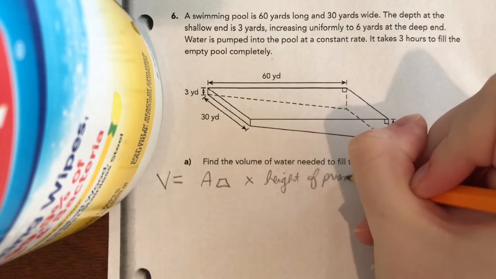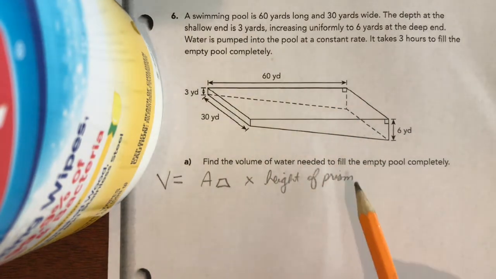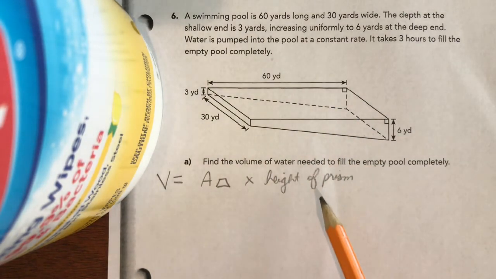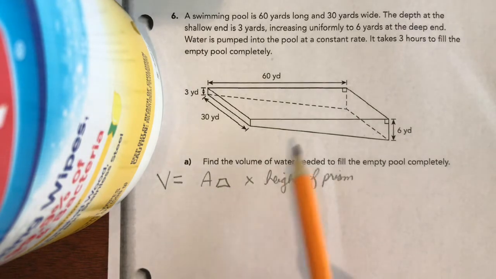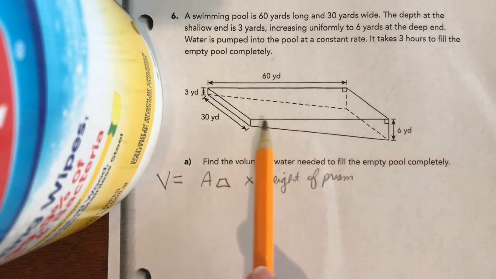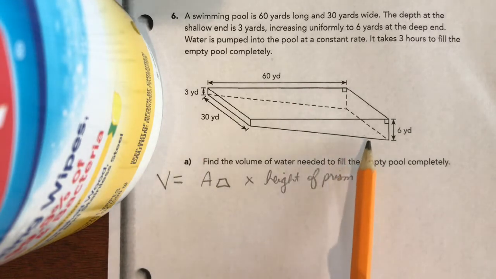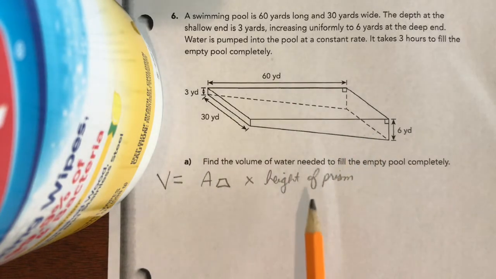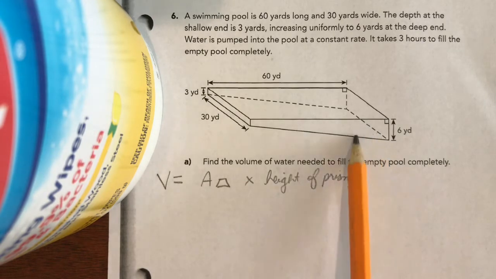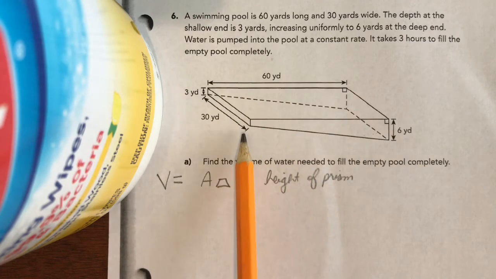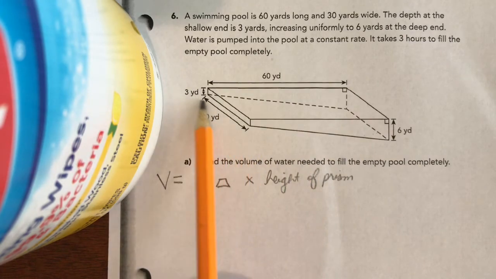So we have our game plan written out here now, what we're going to be trying to do as we solve this part of the problem. That's just our formula for finding volume, the area of this base or area of a cross section times the height of the prism. Now, the height of the prism in relation to the 2 bases is actually going to be this 30 yards right here.